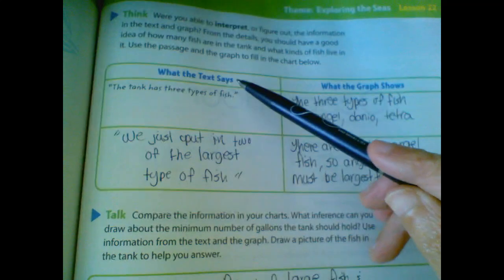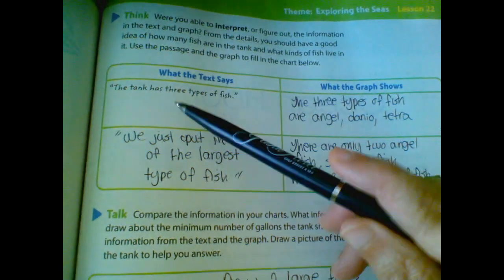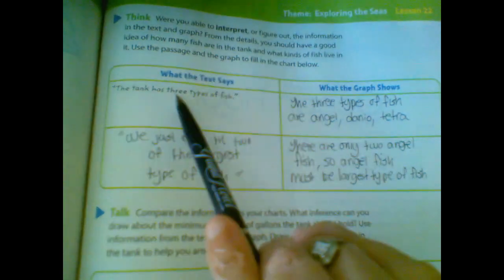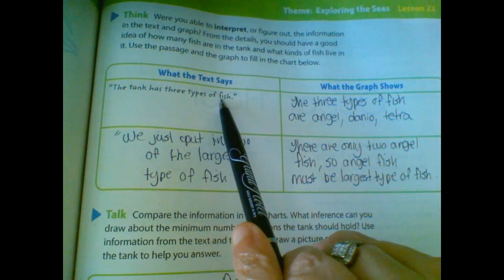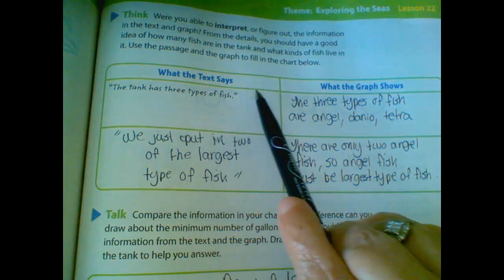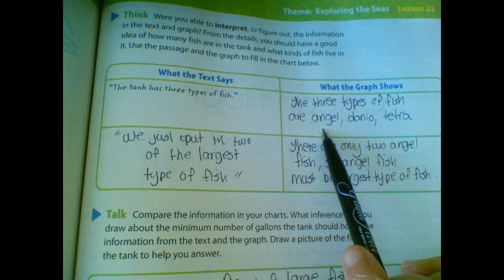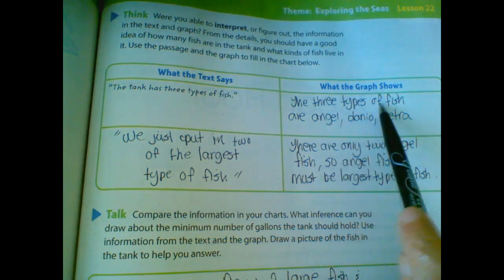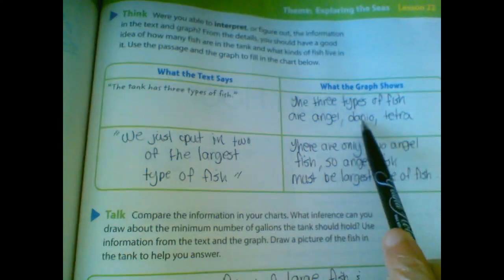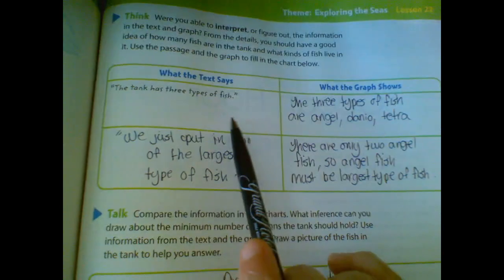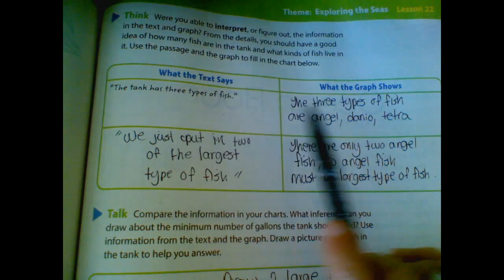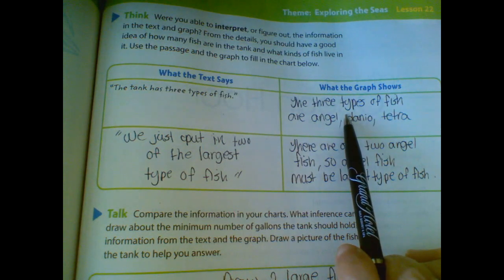So what the text says was that the tank has 3 types of fish. And if I refer back to my bar graph, remember it told me what those 3 types of fish were. So the 3 types of fish are the angelfish, the Dineo fish, and the tetra fish. Okay, the text just told me there were 3 types, but my bar graph told me what those 3 types were.